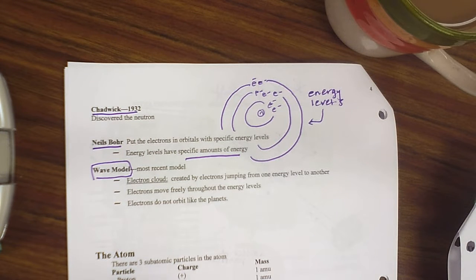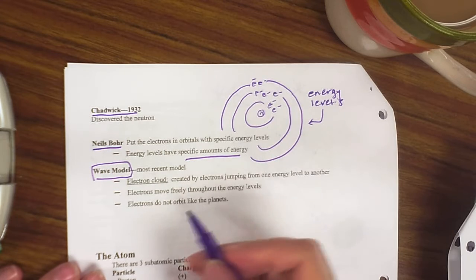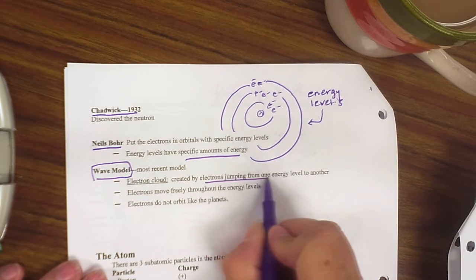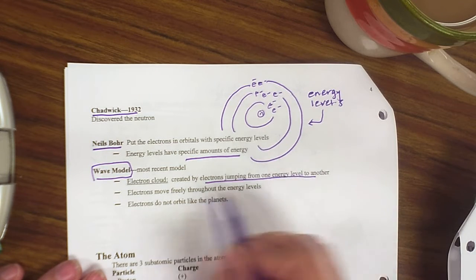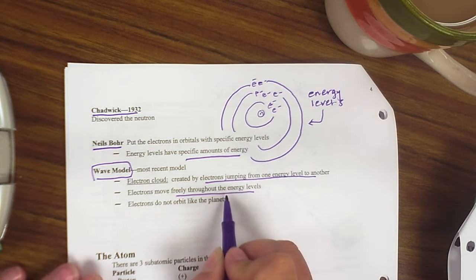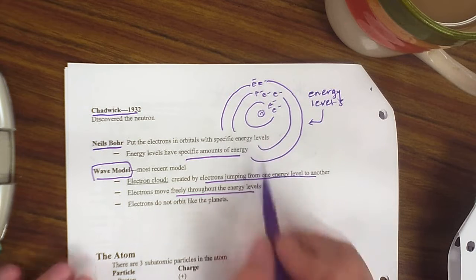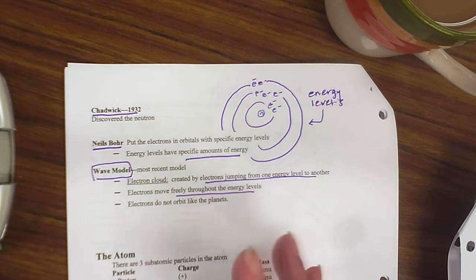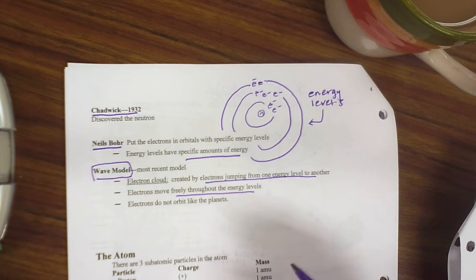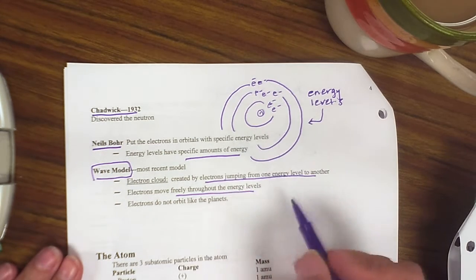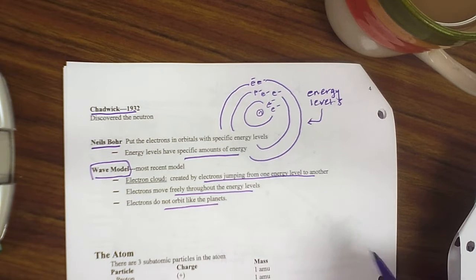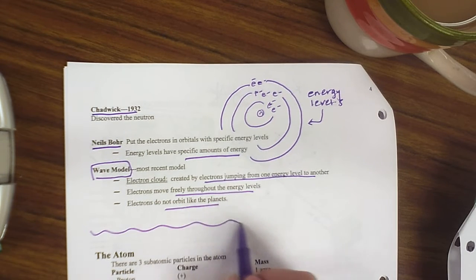We now know that the electrons are in something called an electron cloud, which is created because the electrons jump from one energy level, one of these energy levels, to another so rapidly and freely that they move around so much they create this cloud around the nucleus. In fact, they get energy just from light in the room, and they gain that energy jumping around, and they jump from little energy, but they do not orbit like planets. So that's the wave model.